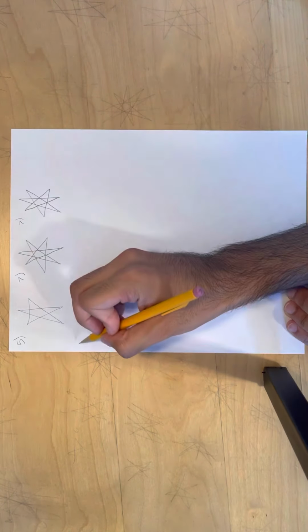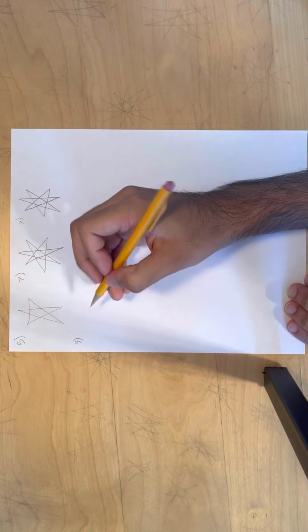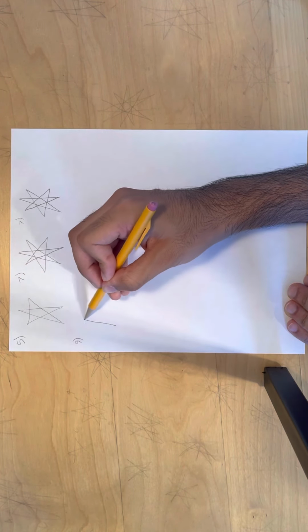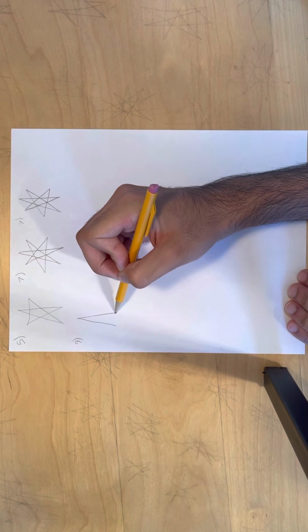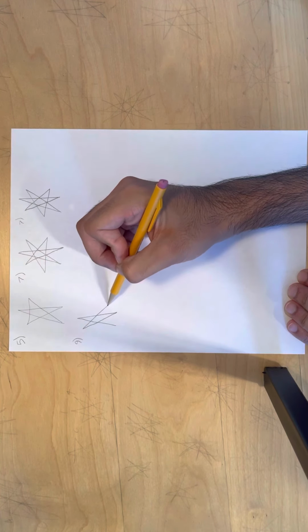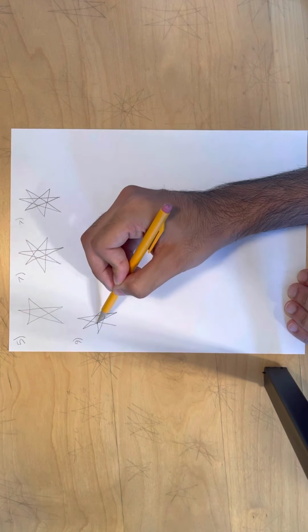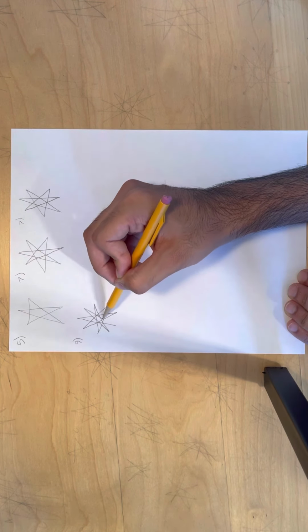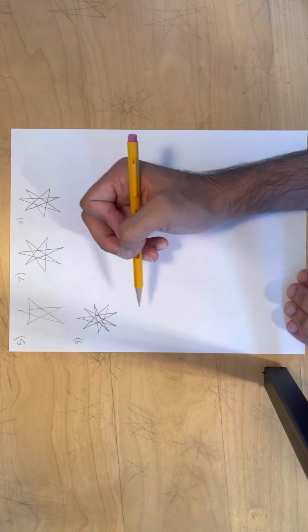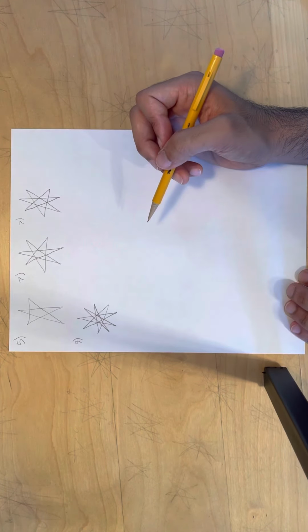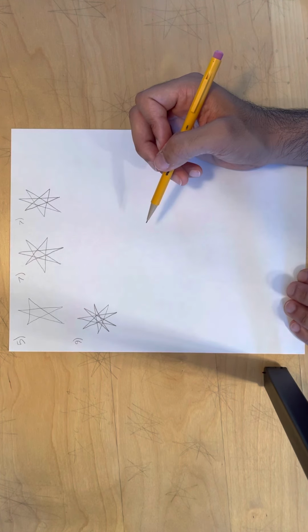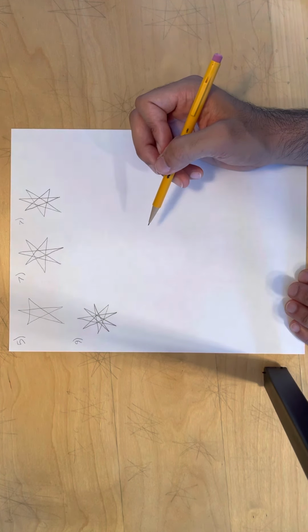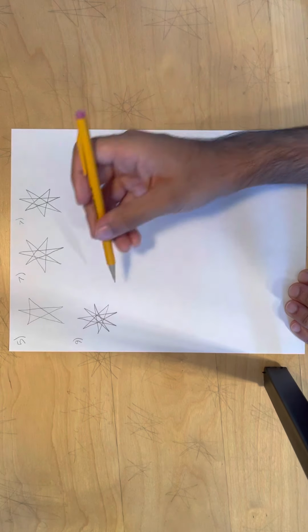To draw a 9-pointed star, 1, 2, 3, 4, 5, 6, 7, 8, 9. The idea is to go back and forth with the pencil, but each time turn counterclockwise a little bit until we get back to the start.